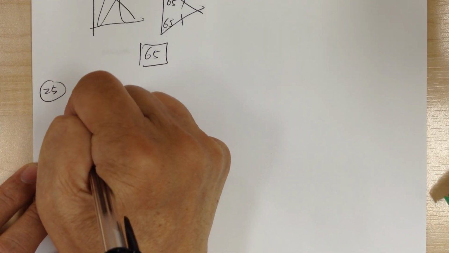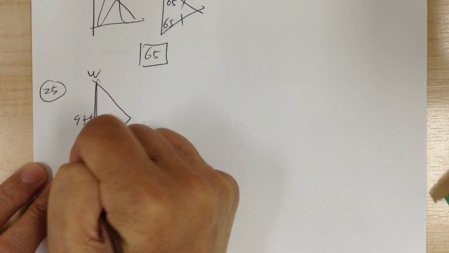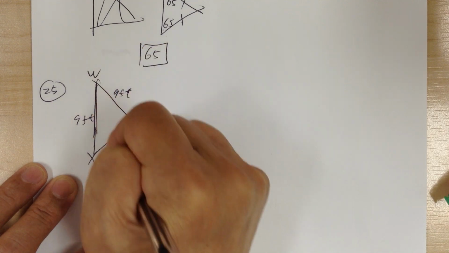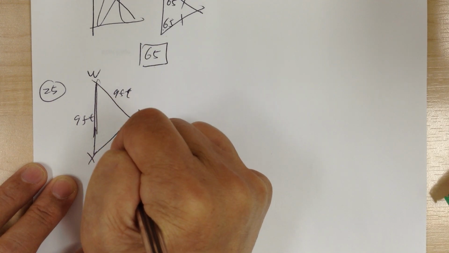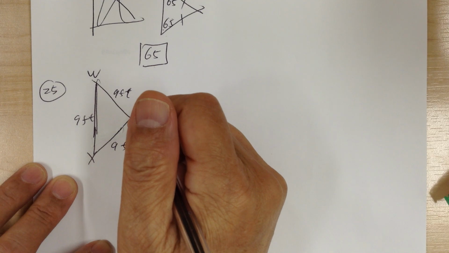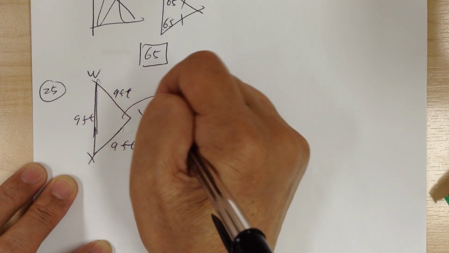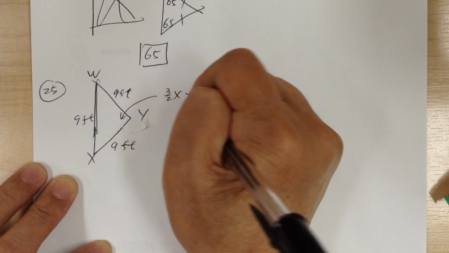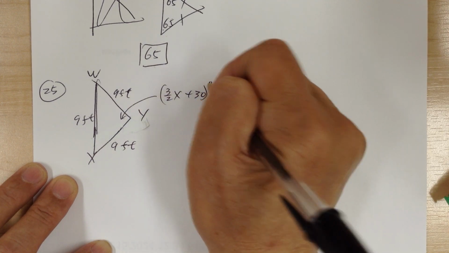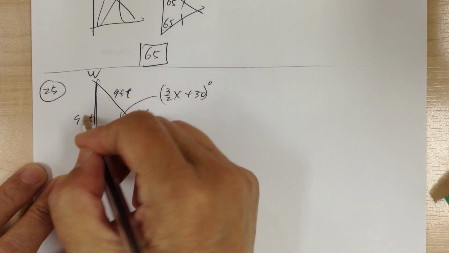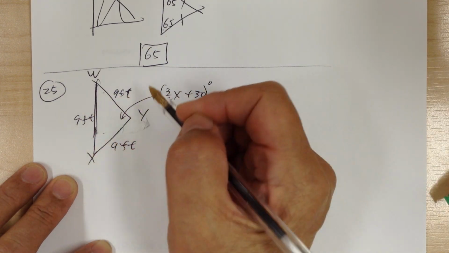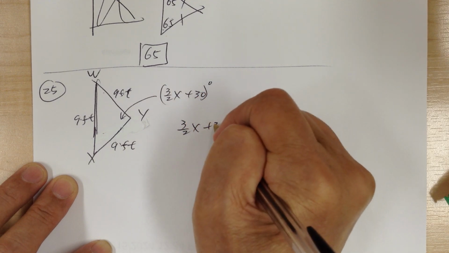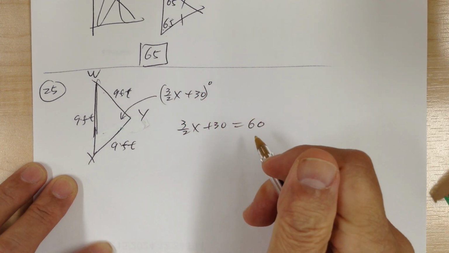Okay, so you got 9 feet, and this is 9 feet. Oh, it's an equilateral triangle. And if it's an equilateral triangle, that means every angle is equal to 60. So again, if all three sides are congruent, this is an equilateral triangle, so every angle is 60. So that means 3/2x plus 30 equals 60 degrees.